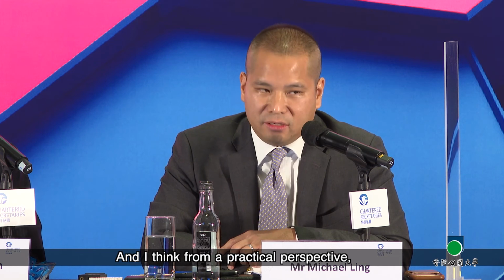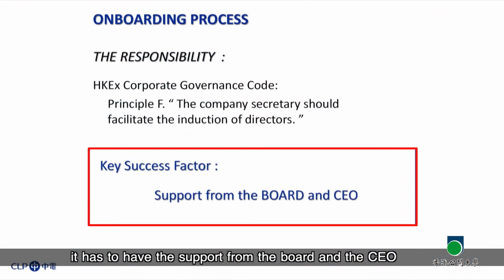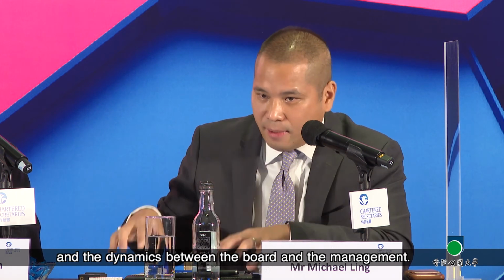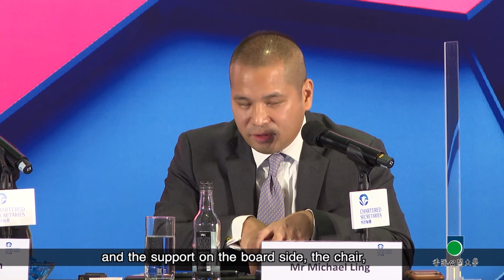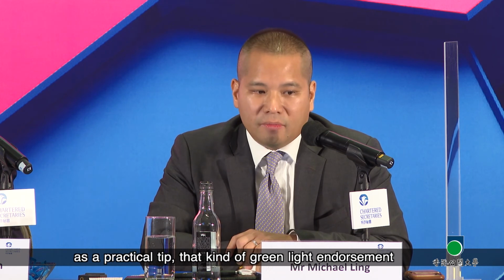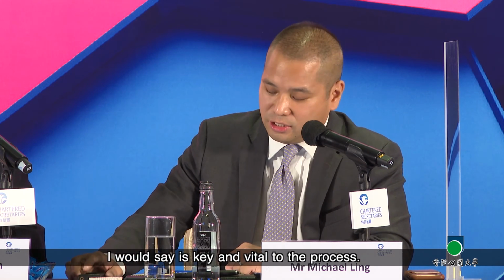And from a practical perspective, for any meaningful onboarding process to work, it has to have the support from the board and the CEO on the management side. The essential element of the onboarding process is understanding the company, understanding the board and the board dynamics, and the dynamics between the board and the management. So for the onboarding process to work, there has to be the key buy-in and support from the chair on the board side, and the CEO on the management side. From the company secretary perspective, as a practical tip, that green light and endorsement from the chair and the CEO, I would say, is key and vital to the process.